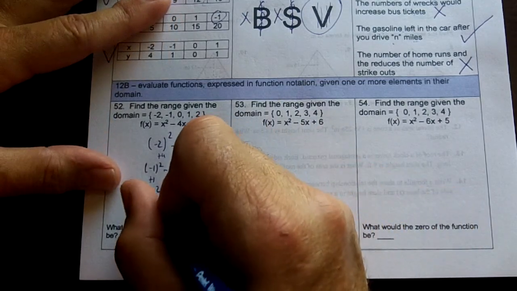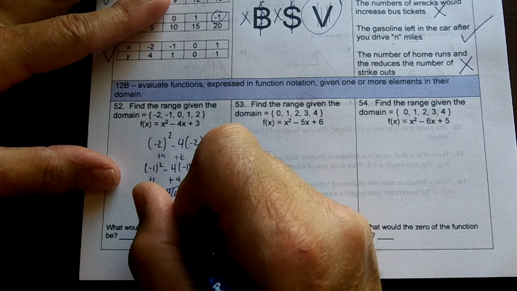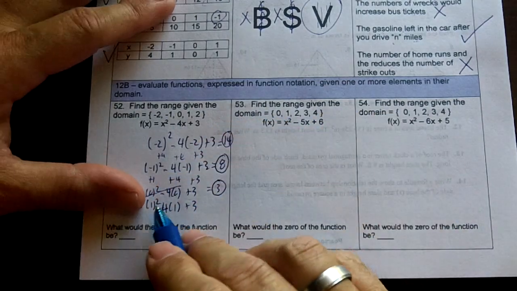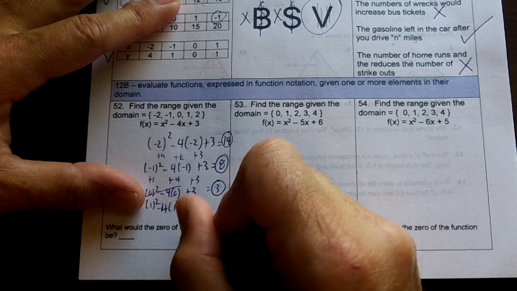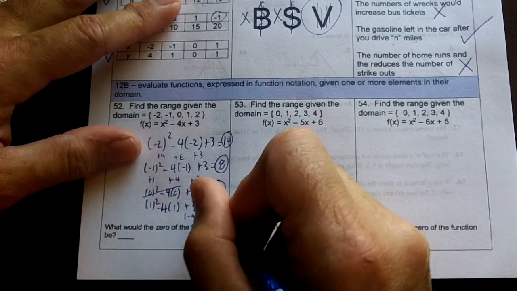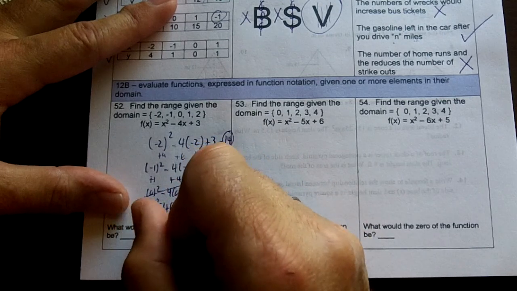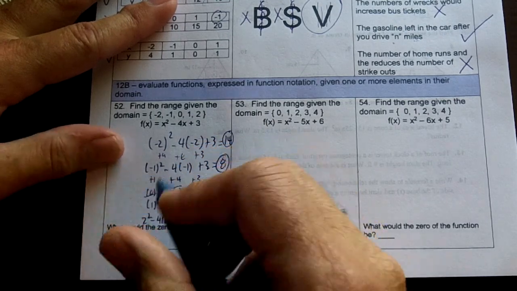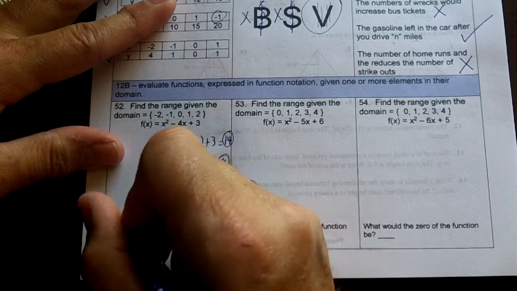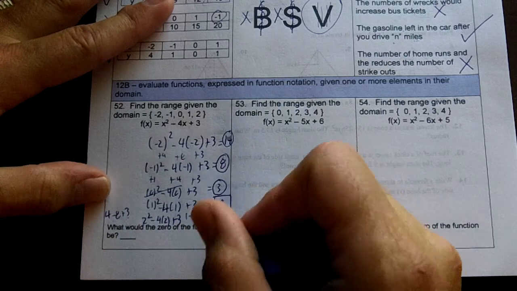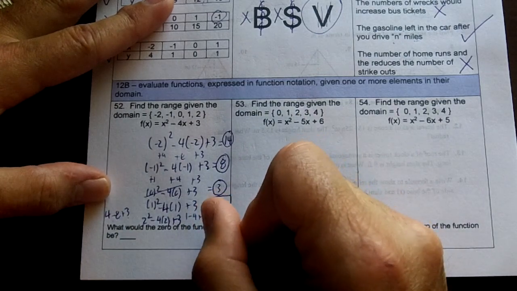If I plug in 1, 1 squared plus minus 4 times 1 plus 3, that's going to be 1 minus 4 plus 3, that's going to be a 0. And then plug in 2. 2 squared minus 4 times 2 plus 3. This is going to be 4 minus 8 plus 3. 4 plus 3 is 7, and 7 minus 8 is a -1. So this would be a -1.